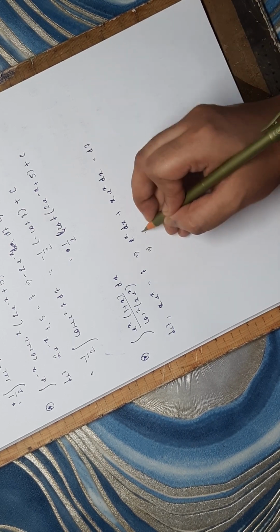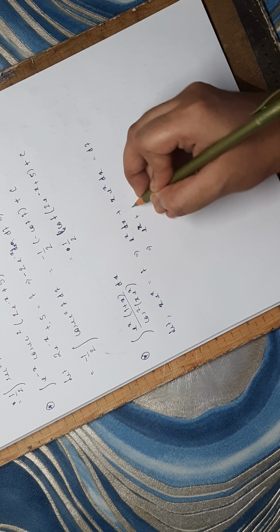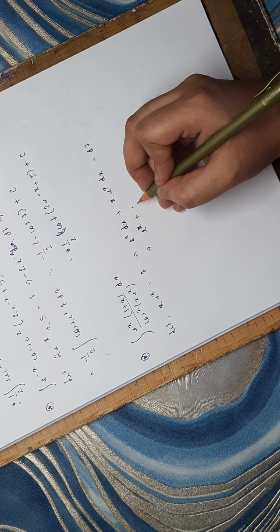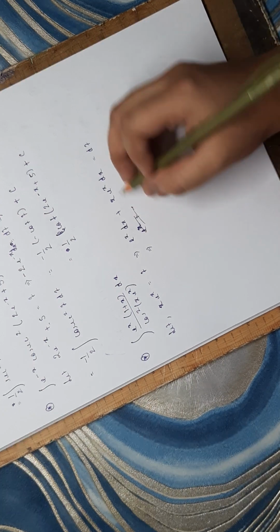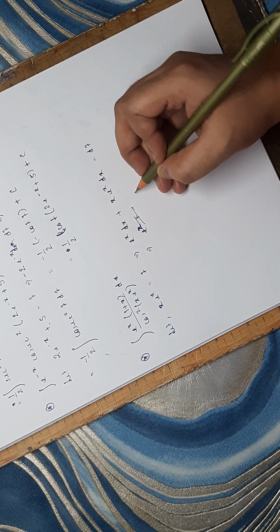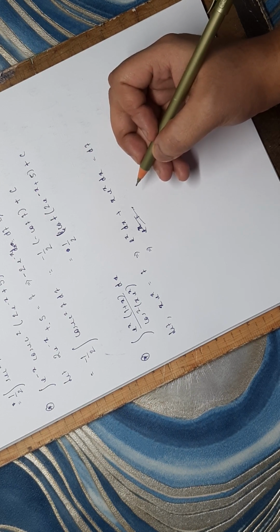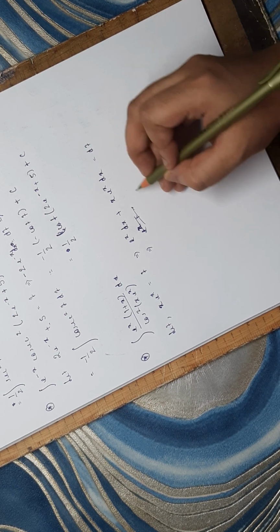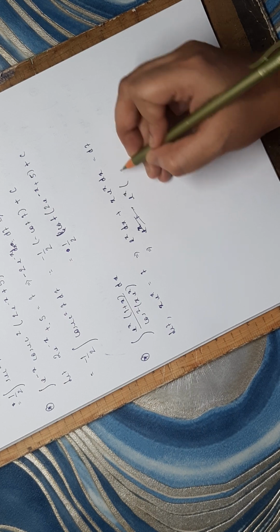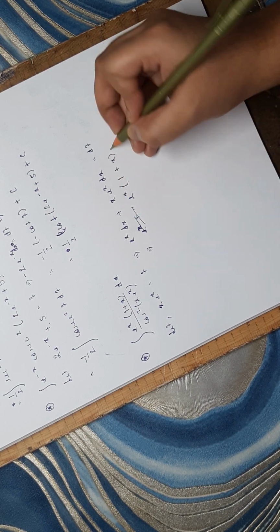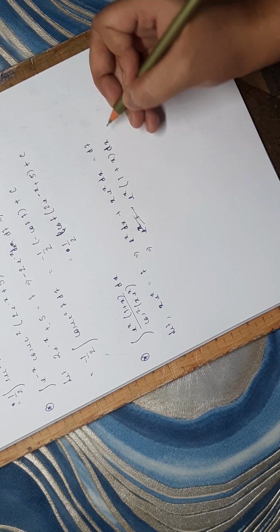Or you can also write this as e to the power x plus, we can take two things common from here. What are the things that we will be taking common? We can take e to the power x common, so inside we will be getting 1 plus x, and here we will be getting a dx.